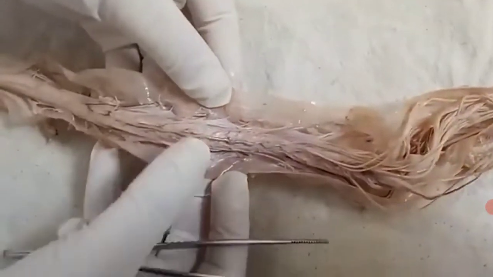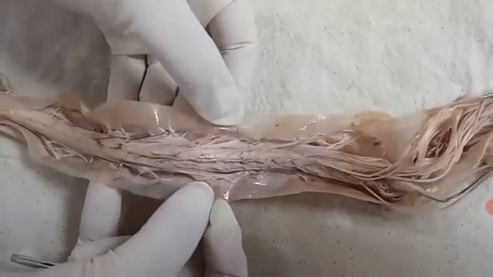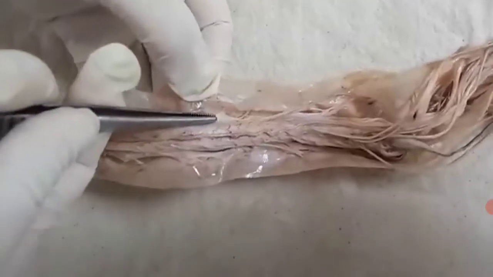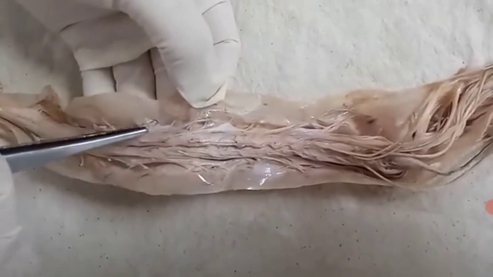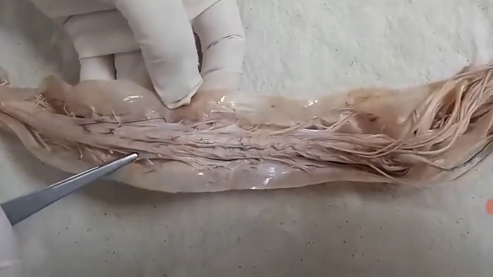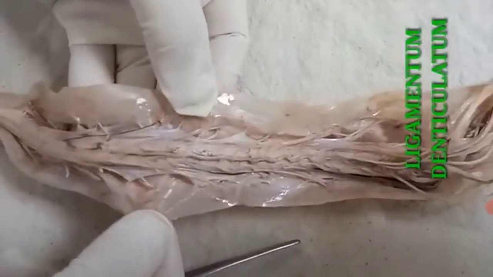Now there is another modification of the pia mater which we can see on each side of the spinal cord. This thickening of the pia mater on each side is known as ligamentum denticulatum.